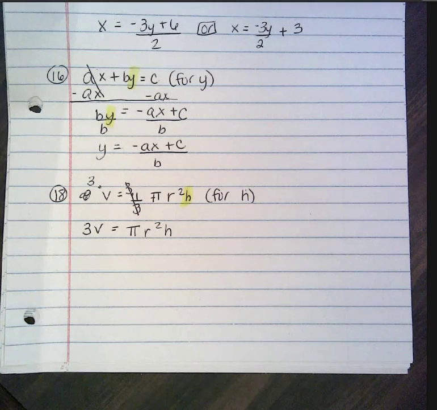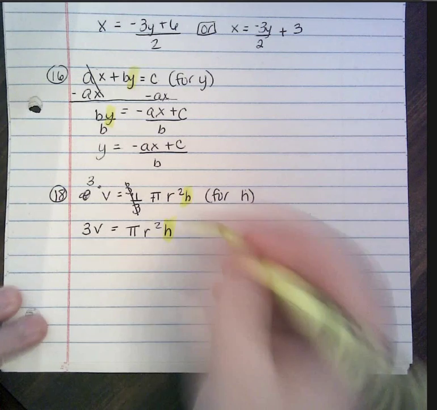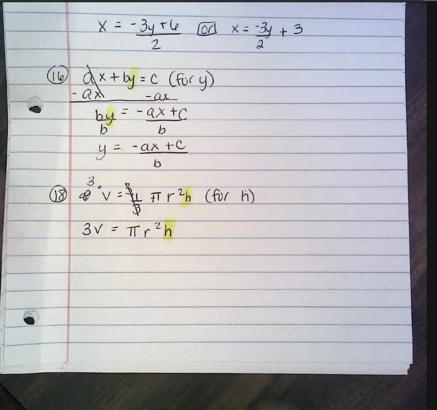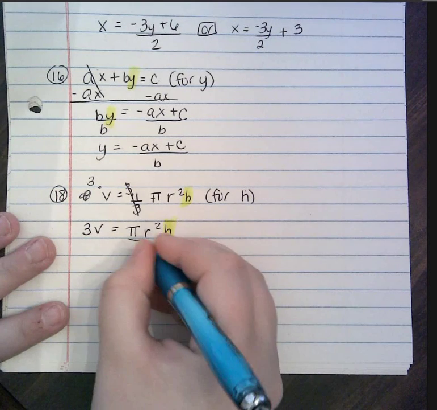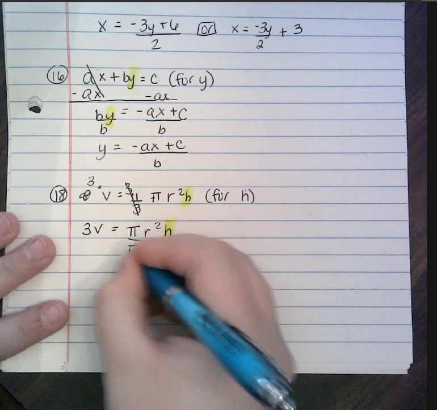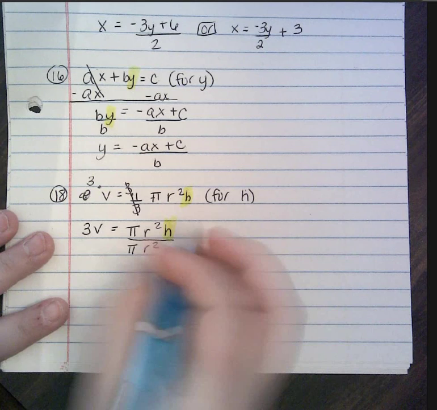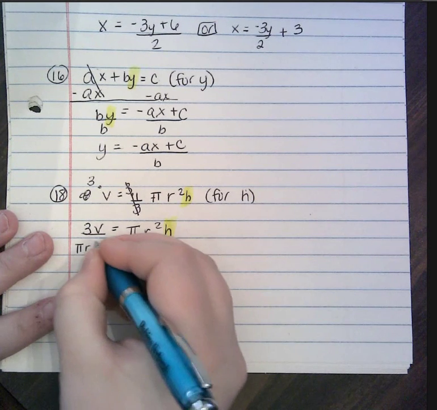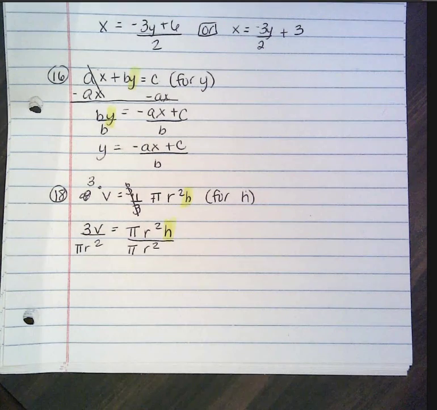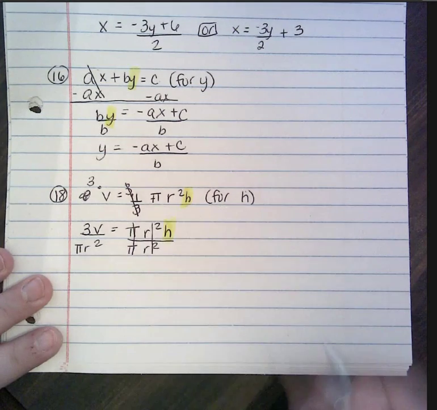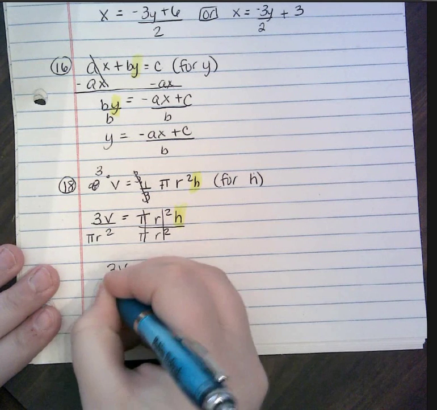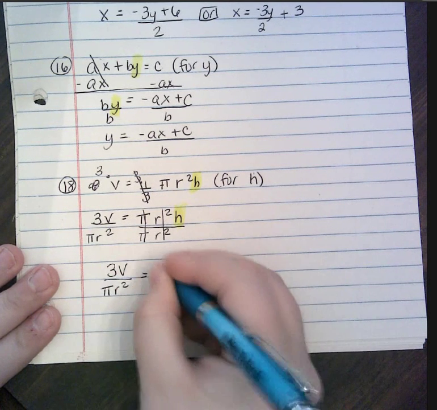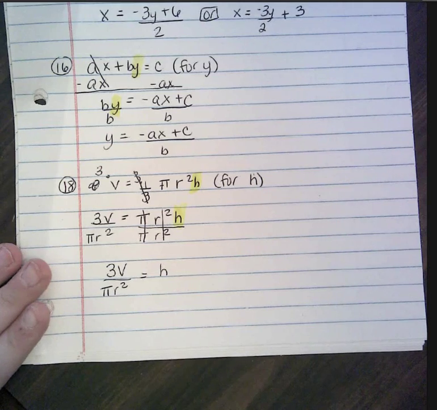So remember, we're solving for h, and having this pi r squared next to the h means they're all being multiplied. So we're going to do the opposite, and we're going to divide by those. So those cancel, leaving us with 3v over pi r squared equals h. All right.